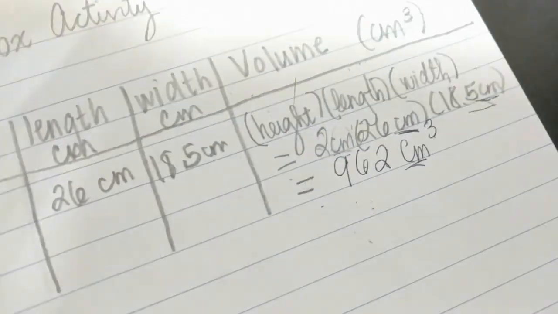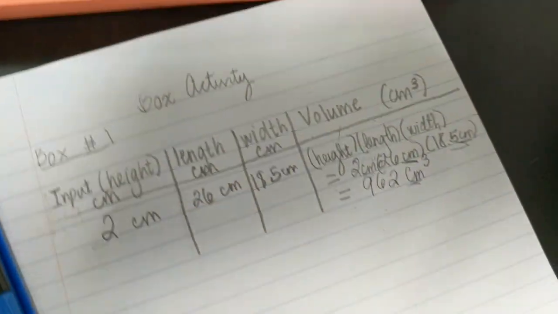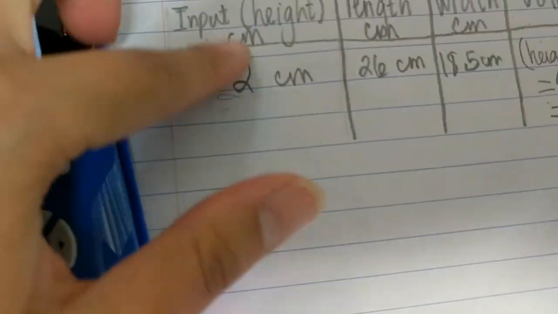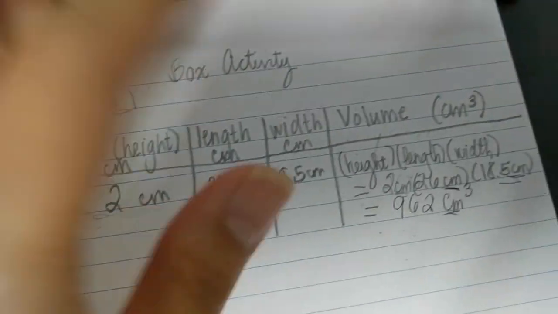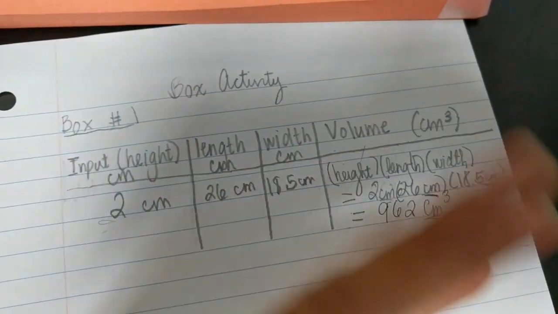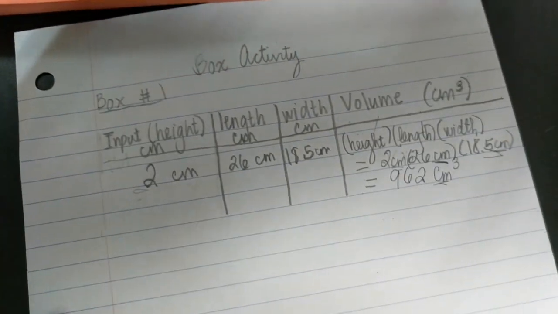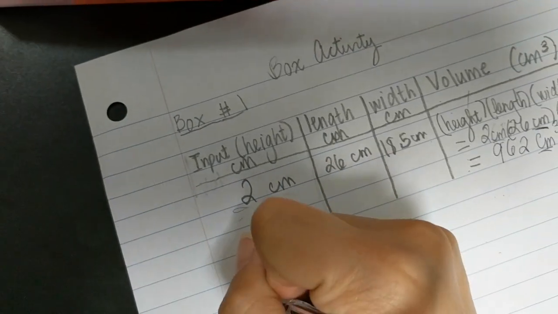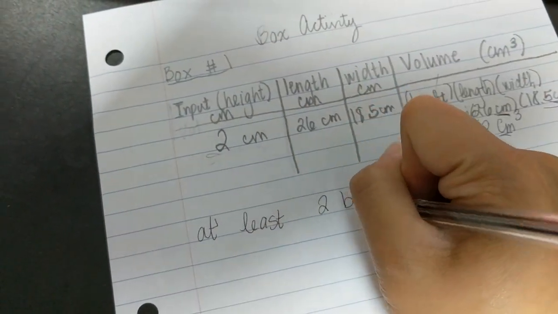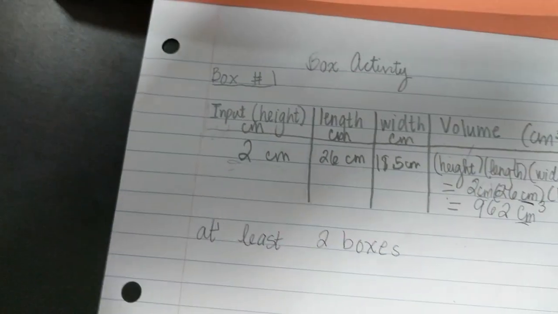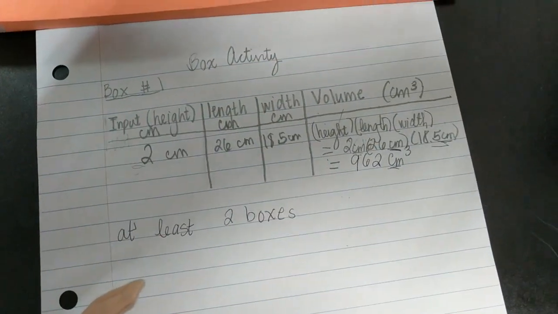because we have a centimeter times a centimeter times a centimeter, which is why your units are centimeter cubed. So you're going to go ahead and do exactly what I did with your rectangular piece of paper. You're going to just choose some input. Please choose something other than 2 centimeters. Cut out those corners, find your length and your width with your rulers, and then find the volume. Do this with at least 2 boxes. Okay? And then take a picture of all of your work and upload it on Dreamseed Do.